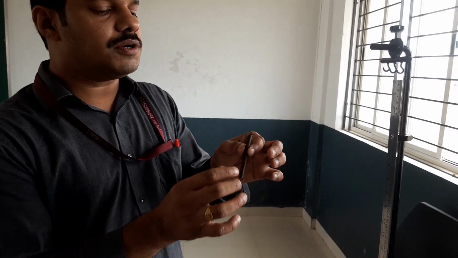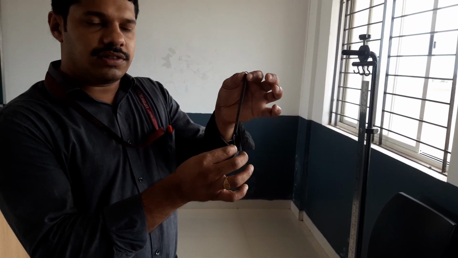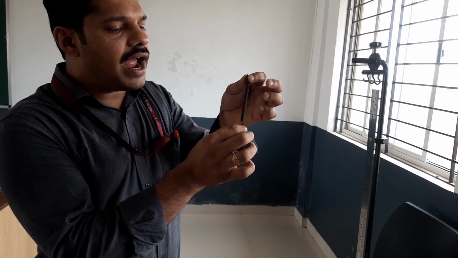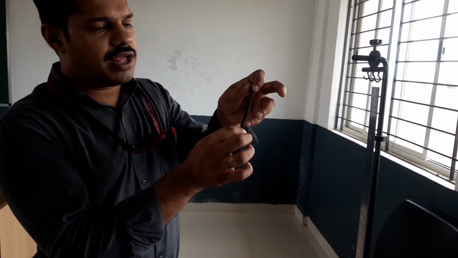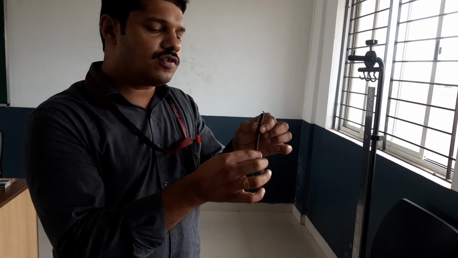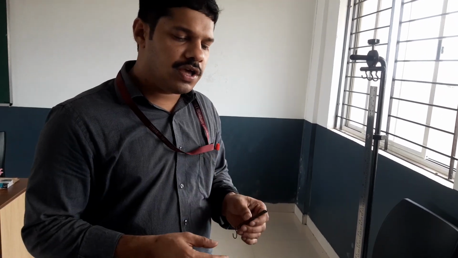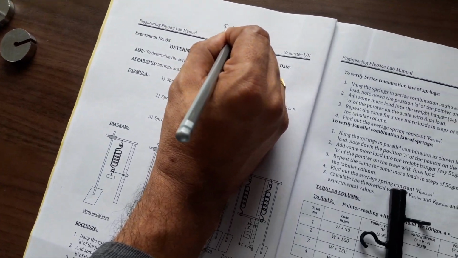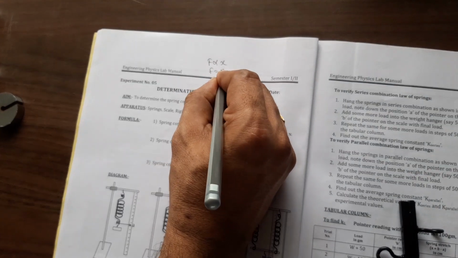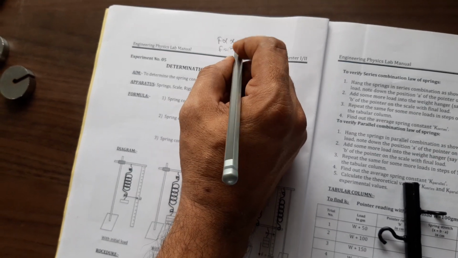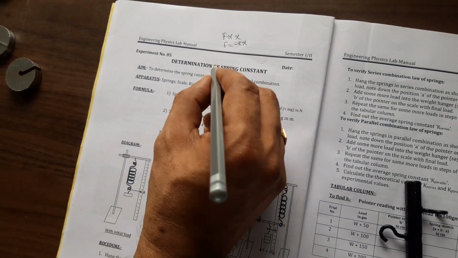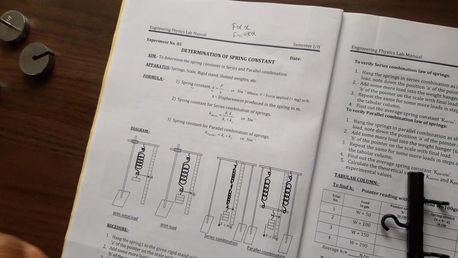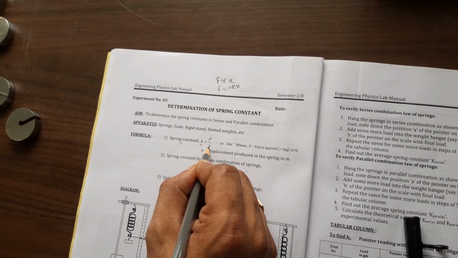Spring constant means, when mass is attached to one end of the spring, the restoring force acts in one direction and displacement occurs in the other direction. As per Hooke's law, the force is directly proportional to displacement, F equal to K into X, or F equal to minus K into X. The negative sign means exactly the opposite direction, and K is the spring constant or stiffness constant that we have to find in our experiment. It is force divided by unit displacement.